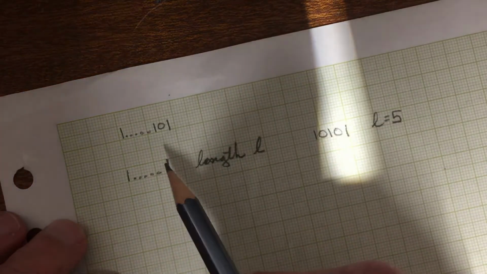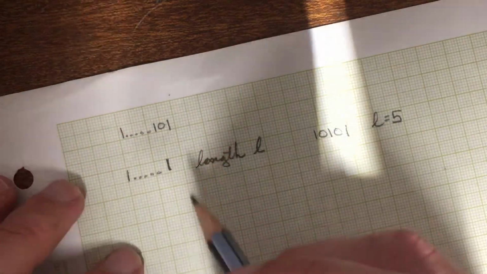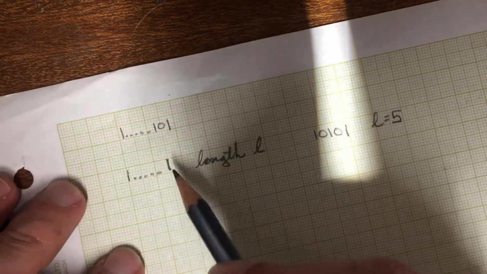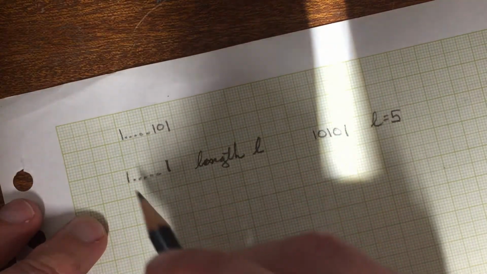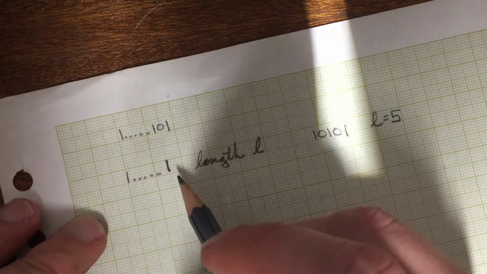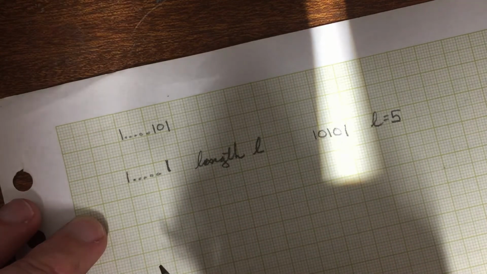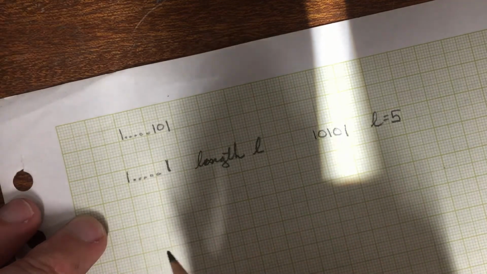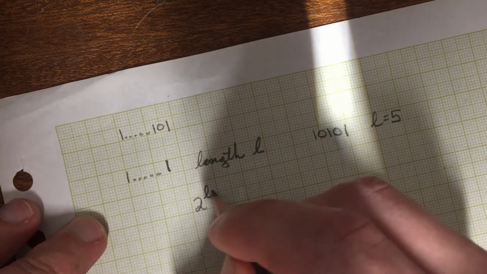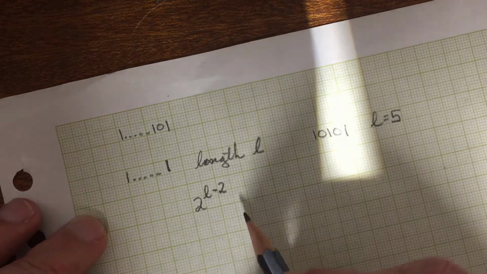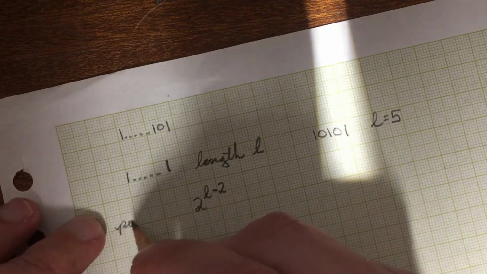I'm going to make my length arbitrary, and then I'm going to wonder how many odd patterns of length L I have. Well, because this and this are fixed, what I have is 2 to the L minus 2 possible patterns.